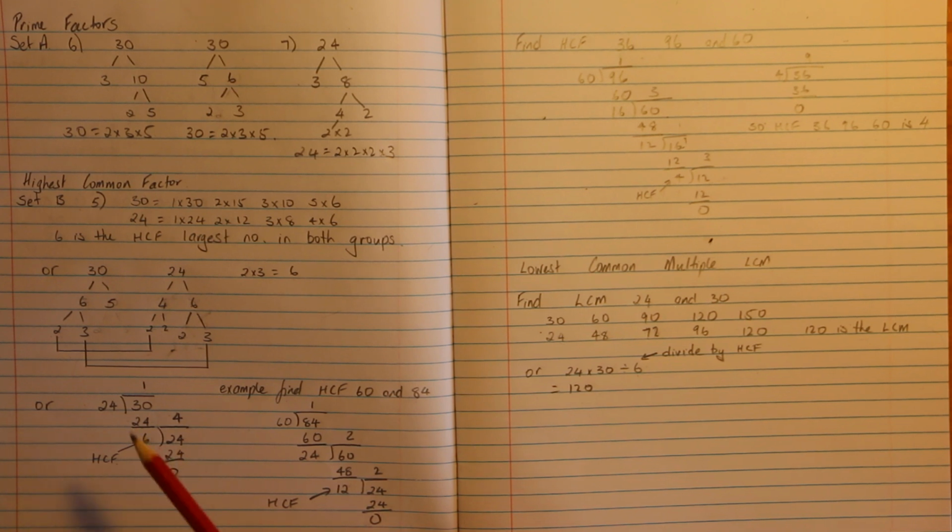Second step. The number that did the dividing gets divided on the next step and we divide by the remainder. How many 6's are there in 24? There are 4. 4 6's are 24. 24 minus 24 is 0.